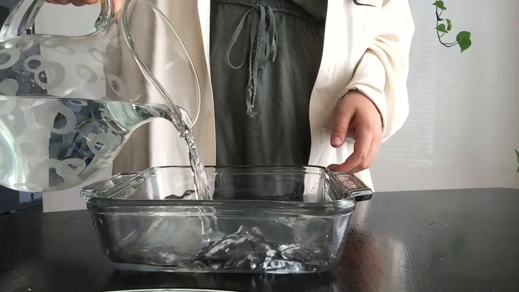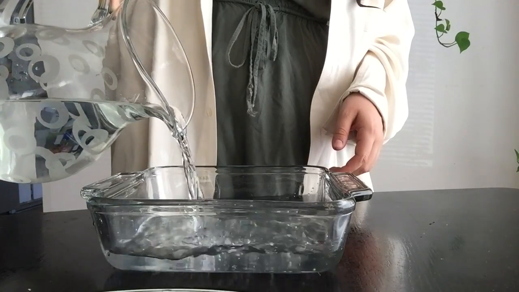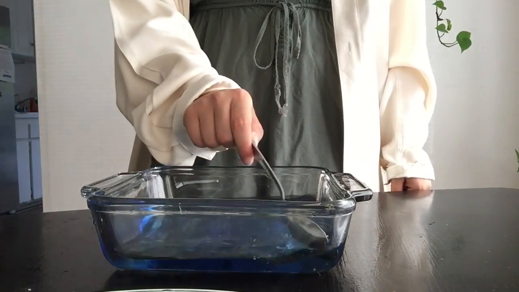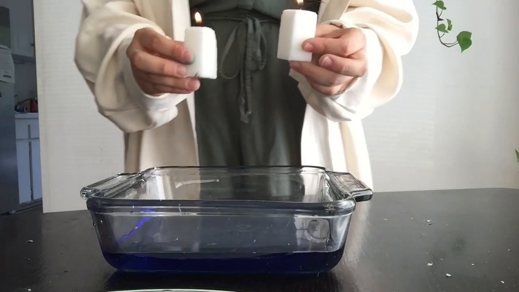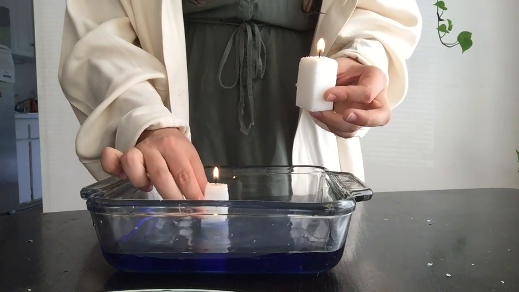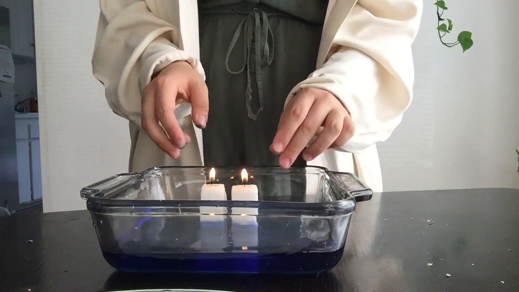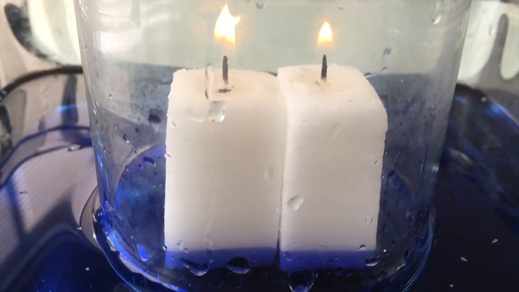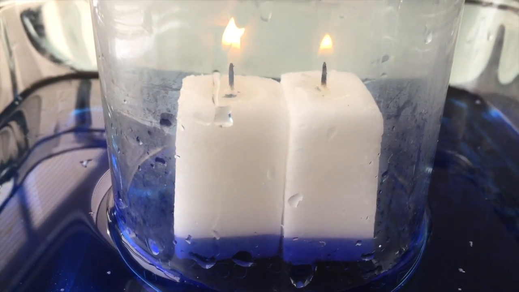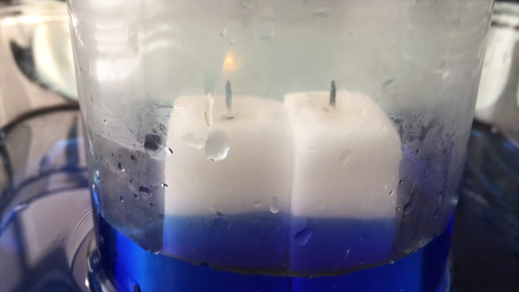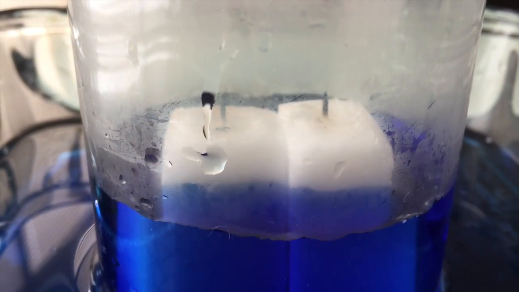First, fill your casserole platter with water. Mix in dye so it spreads evenly. Light your candles and place them inside the container. We'll place the glass container on top of the candles. You can see the water starts to rise, and at one point the candles start to float because of their low density.